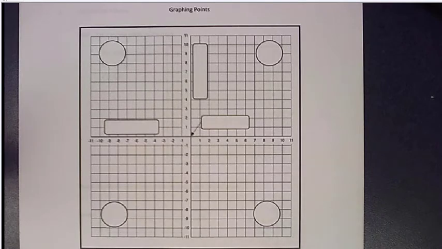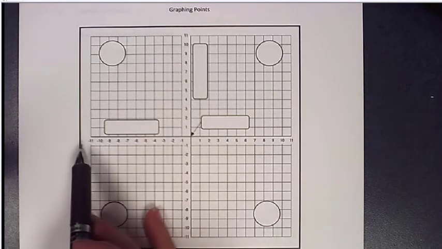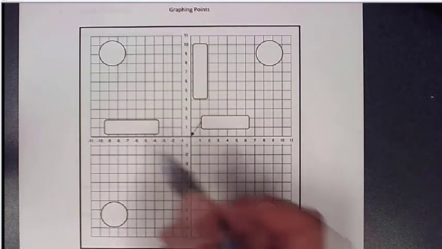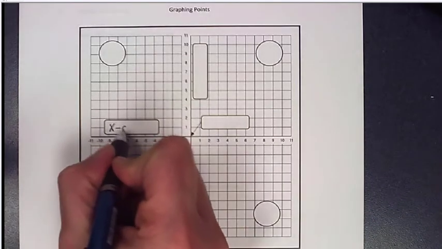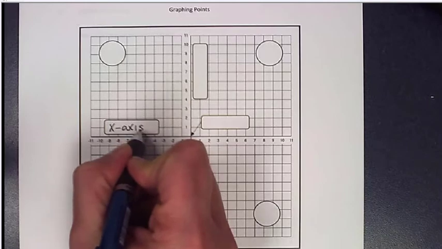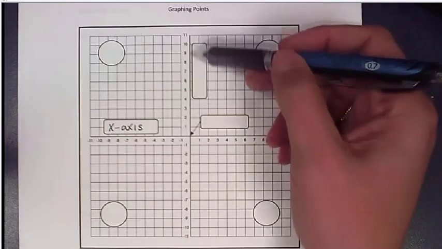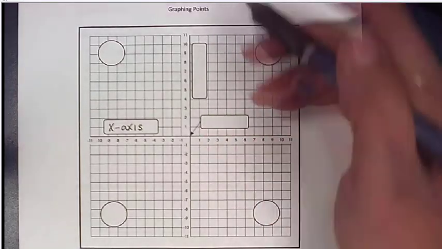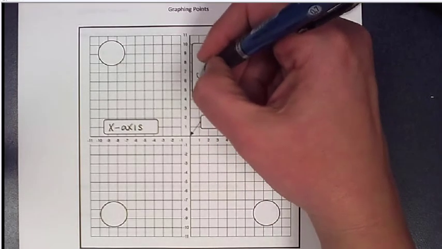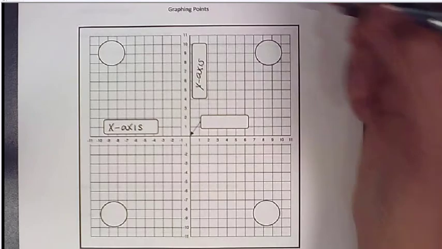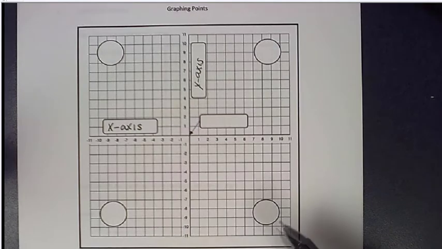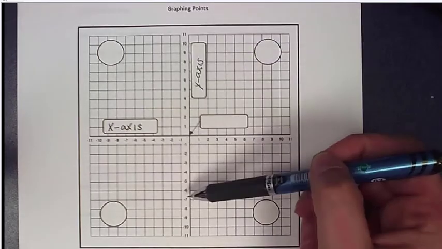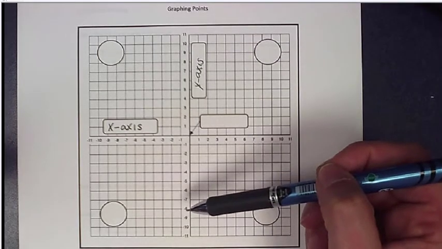The first thing is your horizontal axis, this one that's going straight across this way. This is your x-axis. And this vertical axis, the one going up and down here at the center, this is your y-axis. It's very important that you remember the difference between these two. Again, x is left and right, y is up or down. This is going to come into play when we start graphing points.